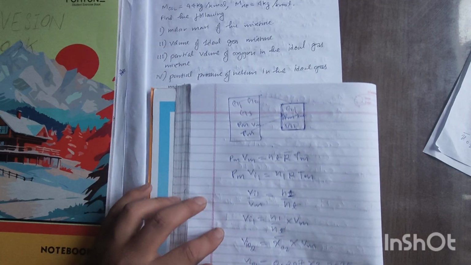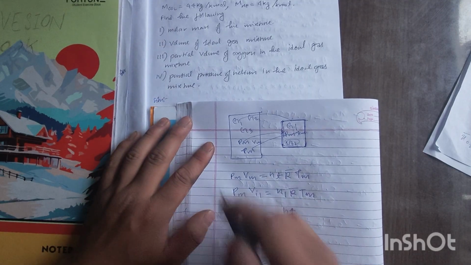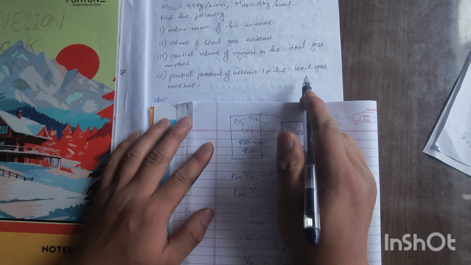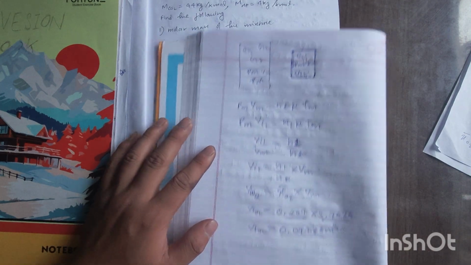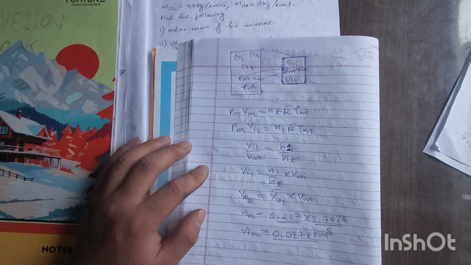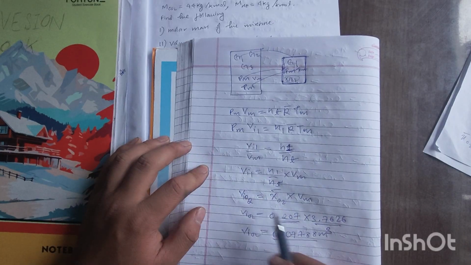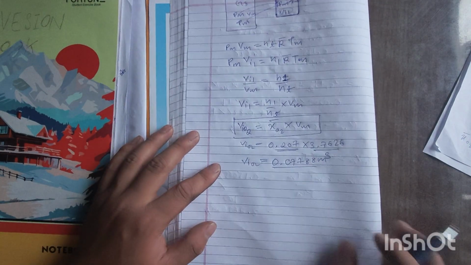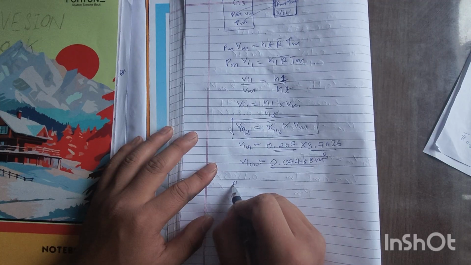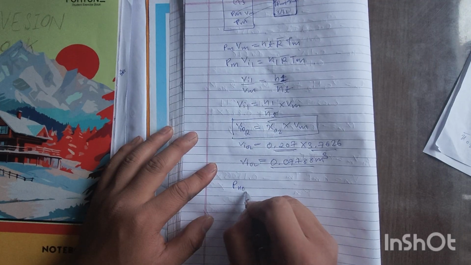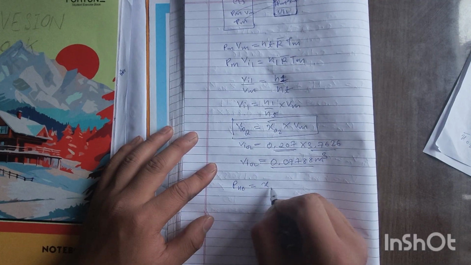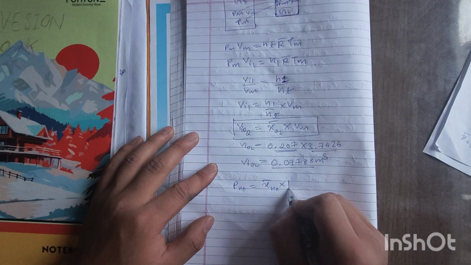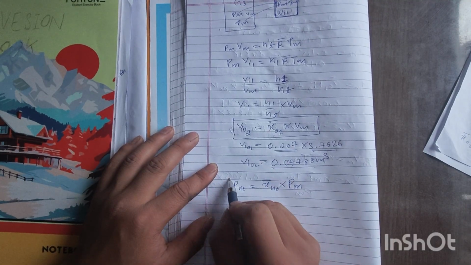Now the last question asks for the partial pressure of helium in the ideal gas mixture. You don't need to do anything. If you don't understand all this, you just need to remember this formula. Similarly for helium, the partial pressure is equal to the mole fraction of helium times the pressure of the mixture.